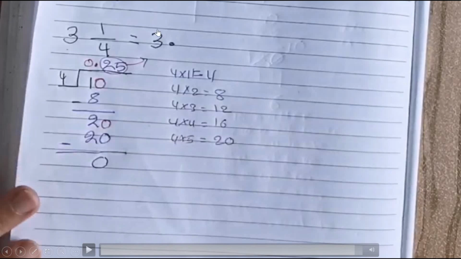But since we have a whole number before the decimal point, we are only writing down the 25 after the decimal point.